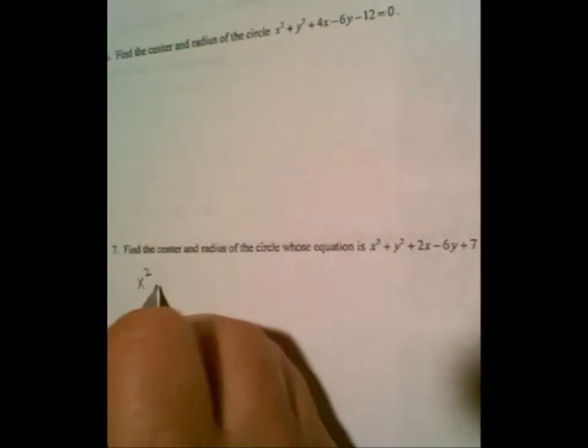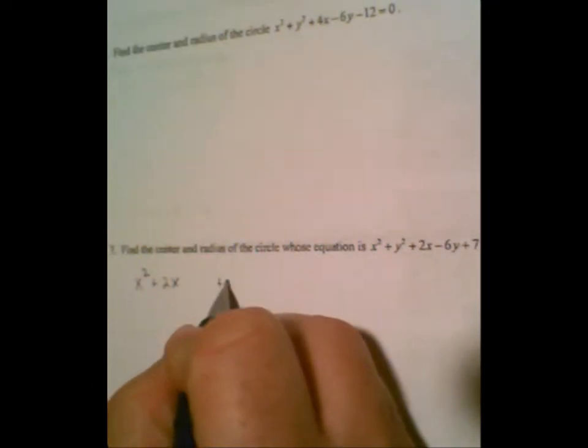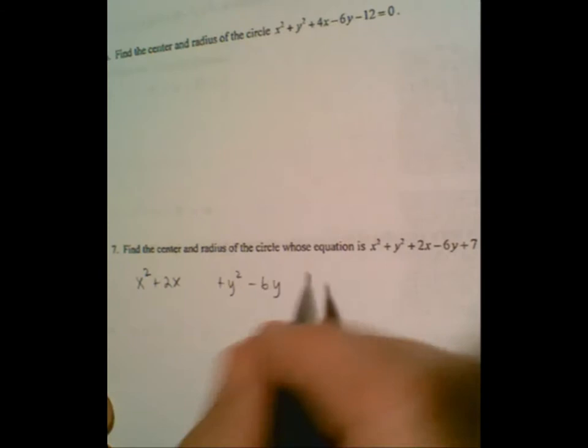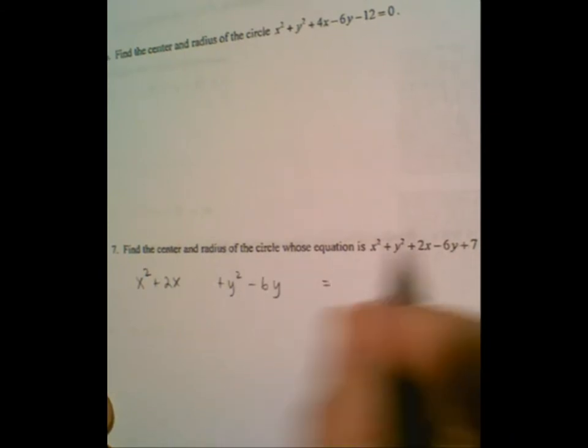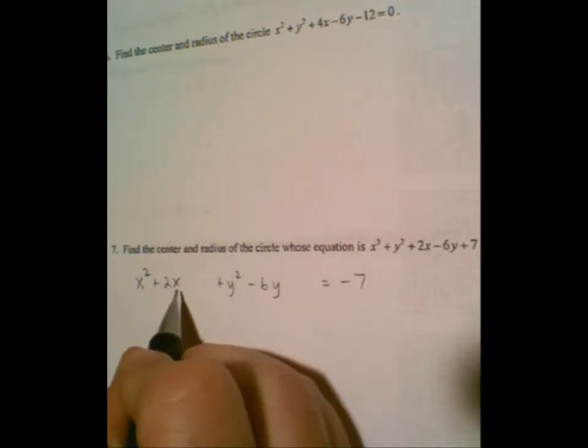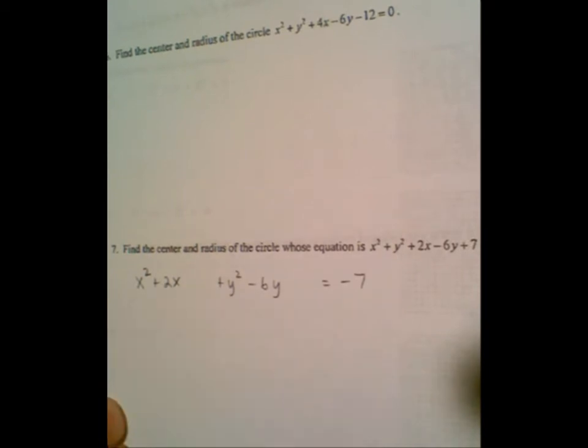X squared plus 2x, I'm going to leave a space, plus y squared minus 6y. And I'm going to bring the 7 to the other side, so it's going to be negative 7. Then I am going to complete the square. You might remember a teacher saying half it, square it, share it.